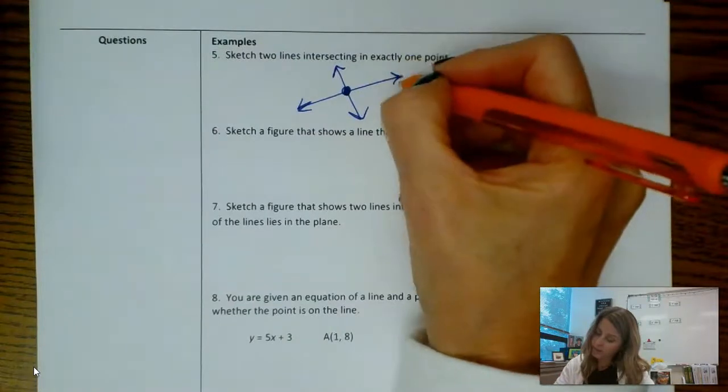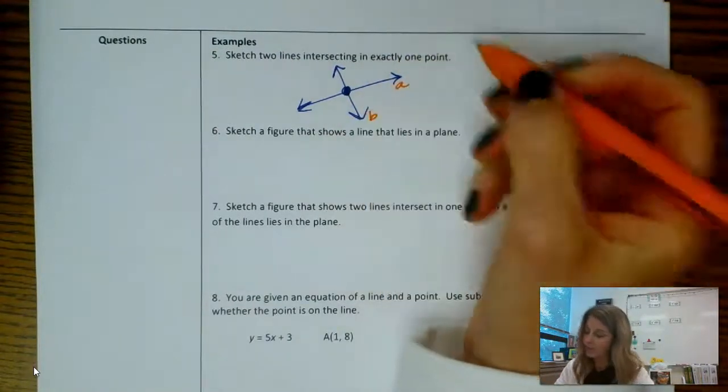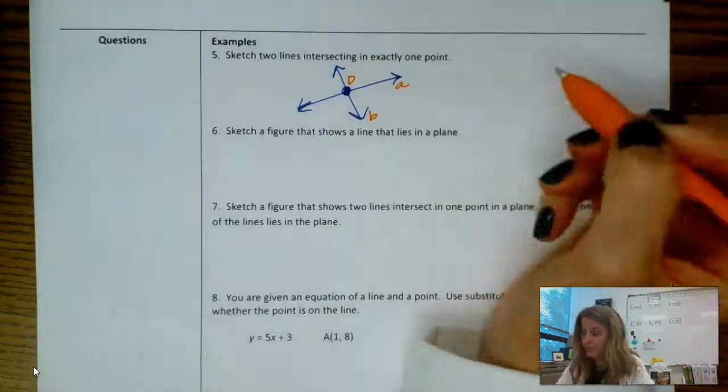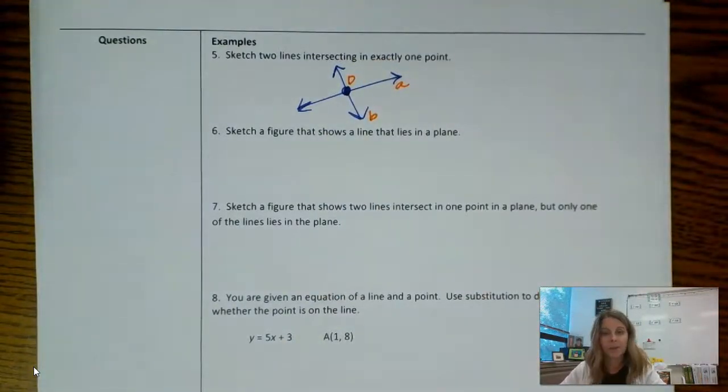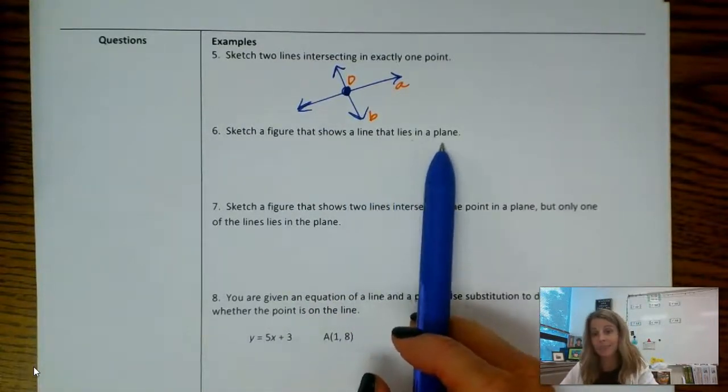So let's just call this line A. I'm going to call that line B. And then I'm just going to name my intersection point as D. That would work. Okay, so as long as you're naming, there's 3 things to name. You've got 2 lines and the intersection point. Okay, sketch a figure that shows a line that lies in a plane.